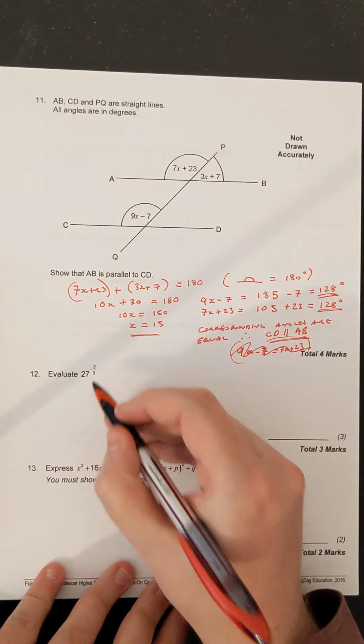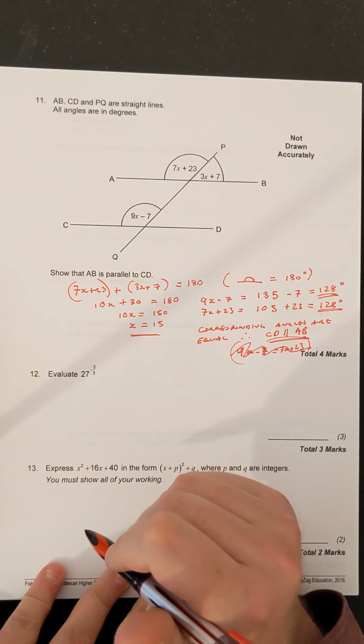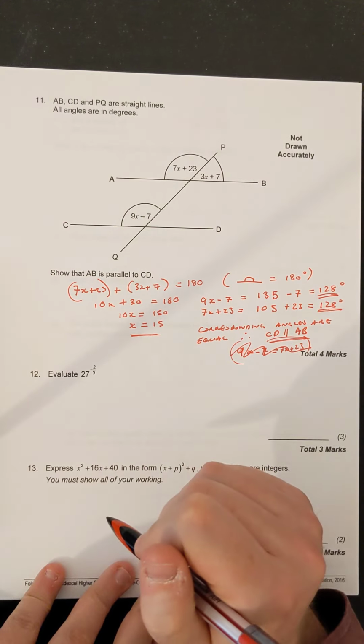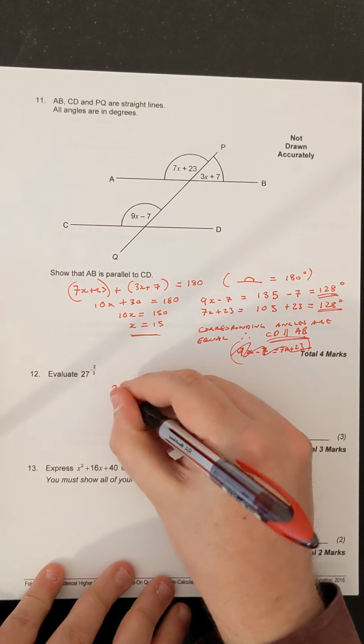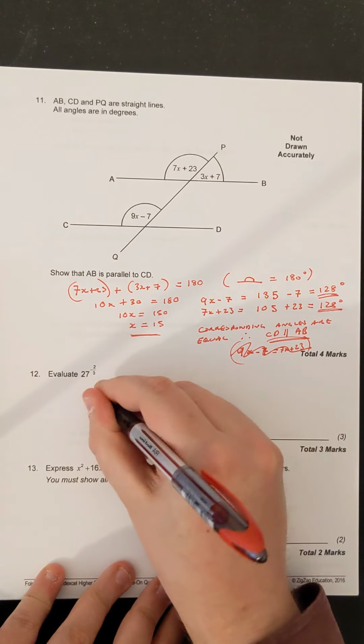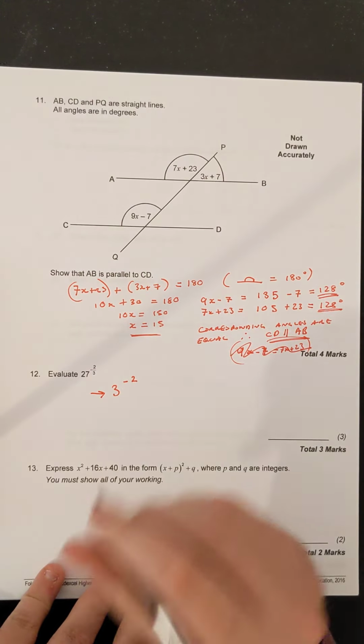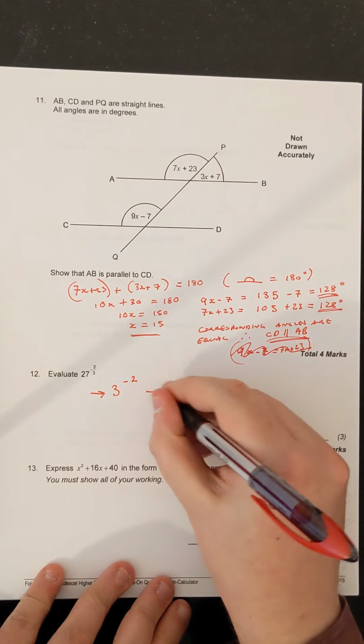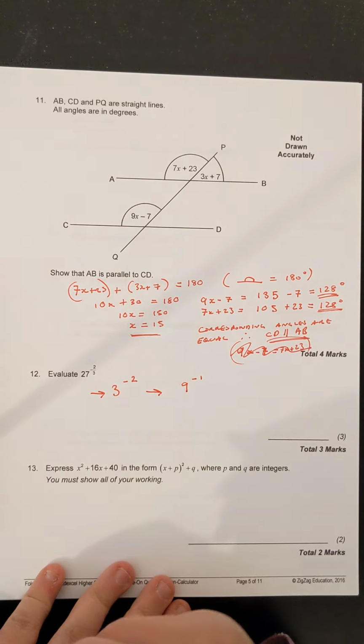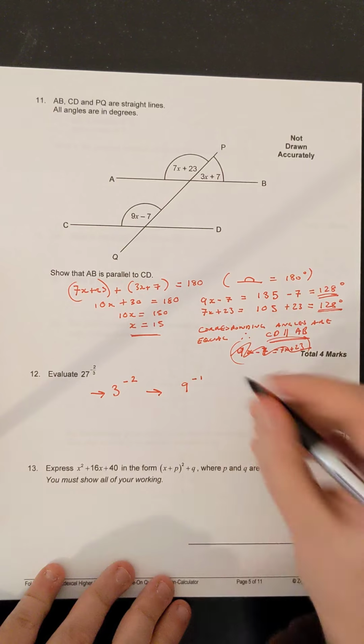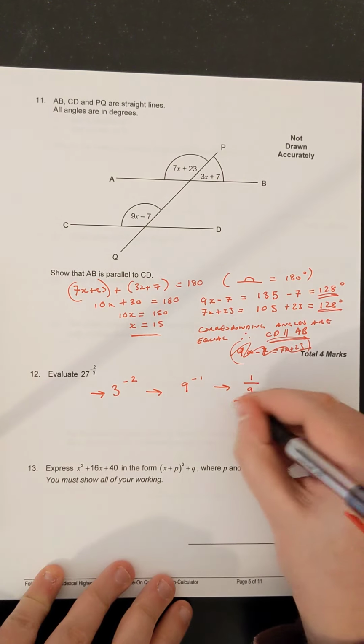Nearly always it will be easiest to deal with the denominator first, because the cube root of 27, I know, is 3, and this becomes 3 to the power of negative 2. Then I can do the squaring, so 3 squared is 9, so I have 9 to the power of negative 1, and then I take the reciprocal, 1/9.